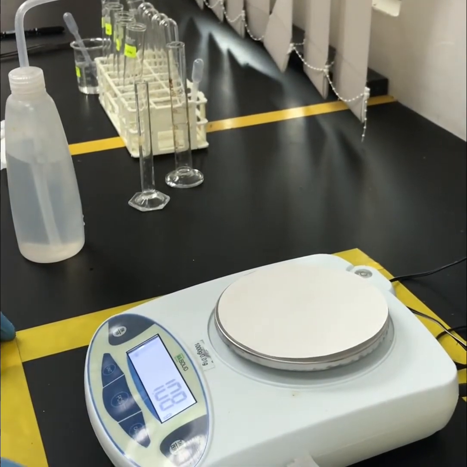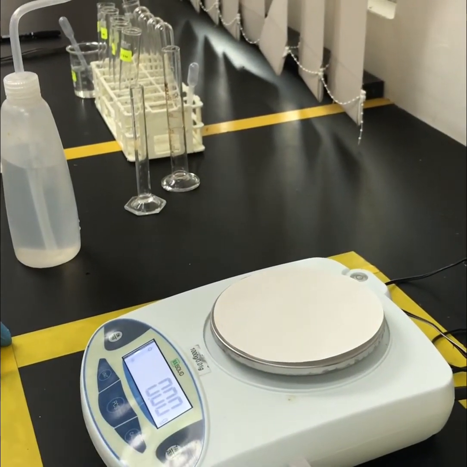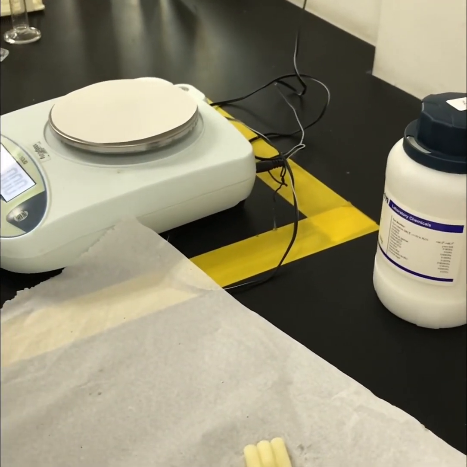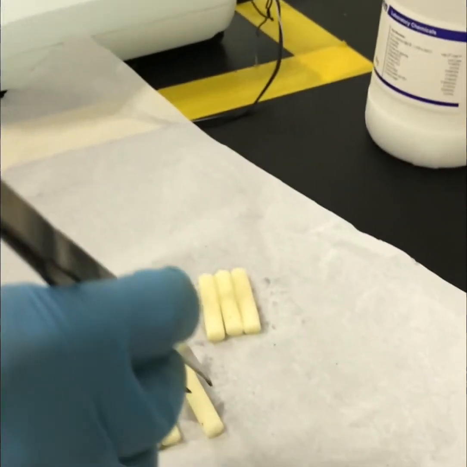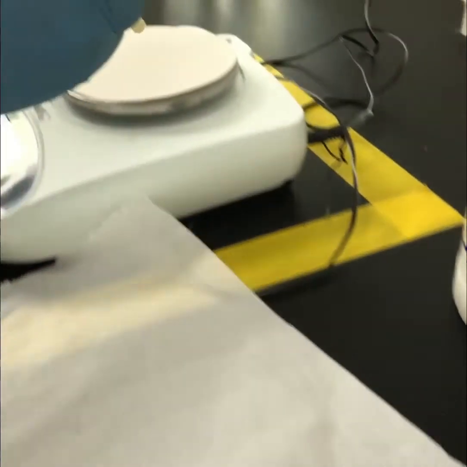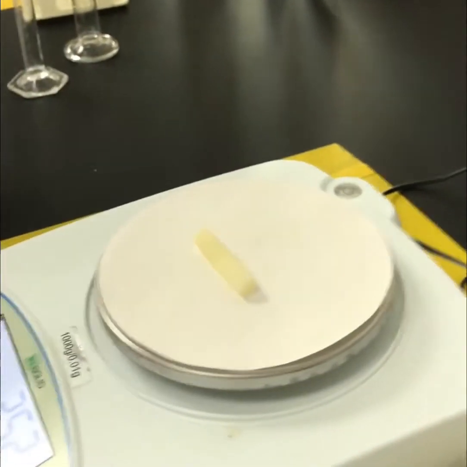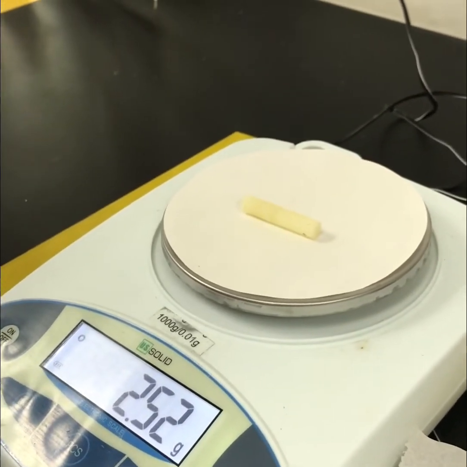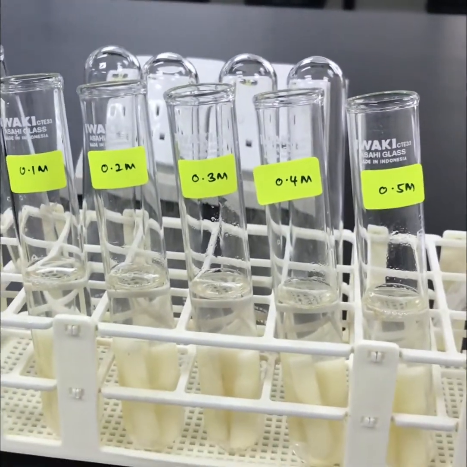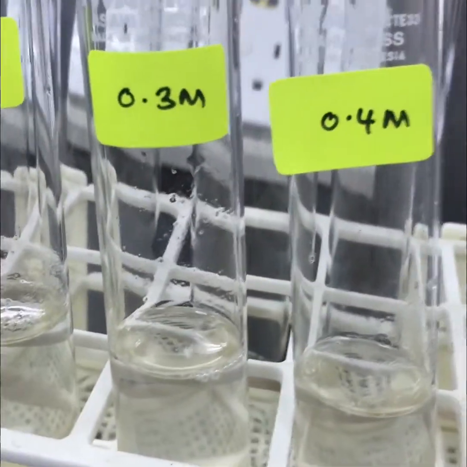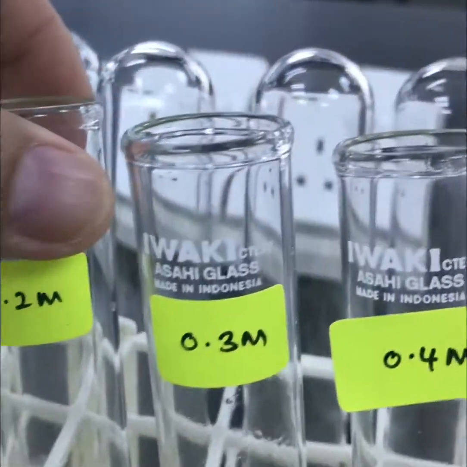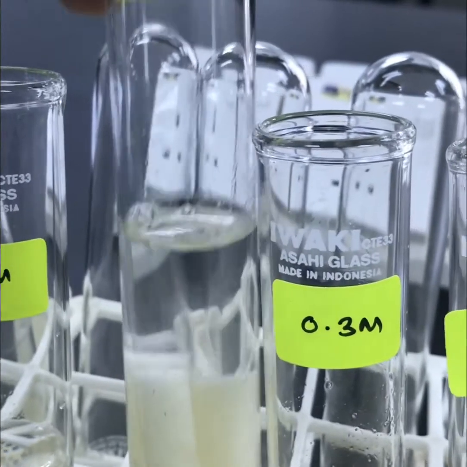Step number 3. For every concentration, take 3 potato strips and record their average weight in a table. After recording the average weight of 3 potato strips, put all the potato strips into the boiling tubes containing different sucrose concentrations.